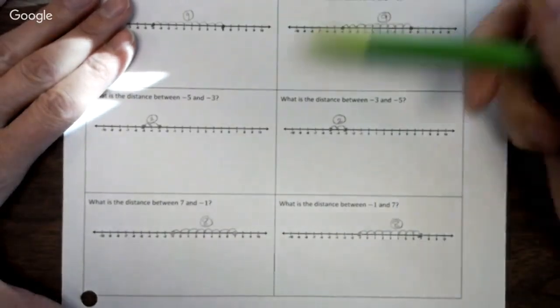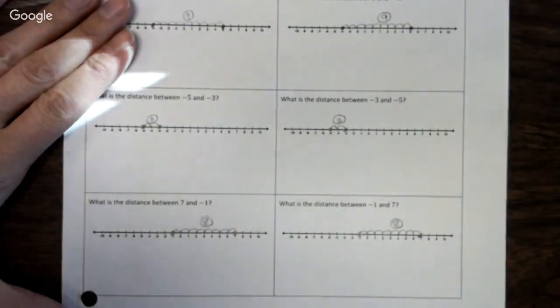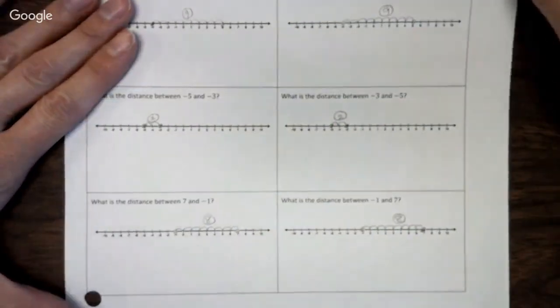What do you notice about person A and person B? They were given the same numbers, just reversed. So they had the same answers for both of them because the distance remains the same.